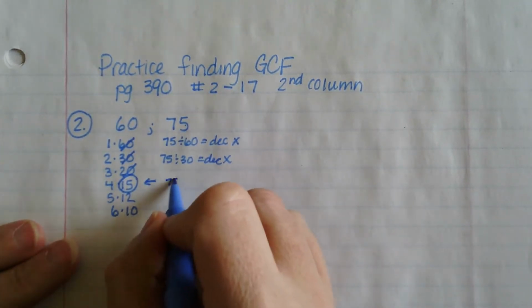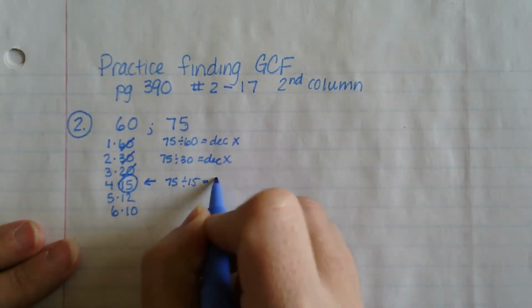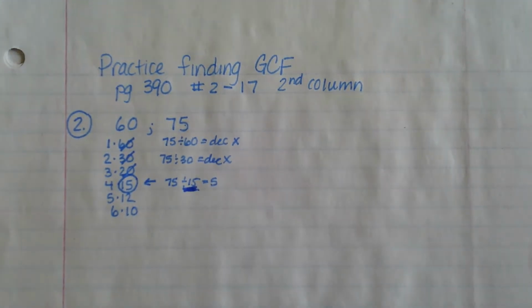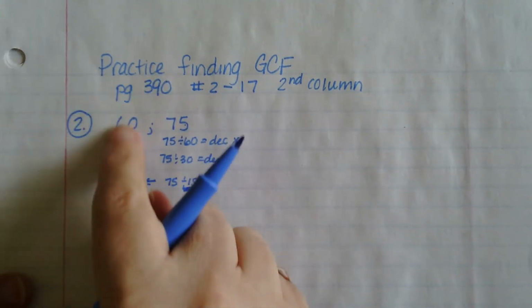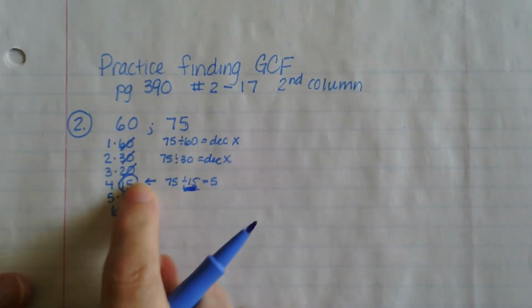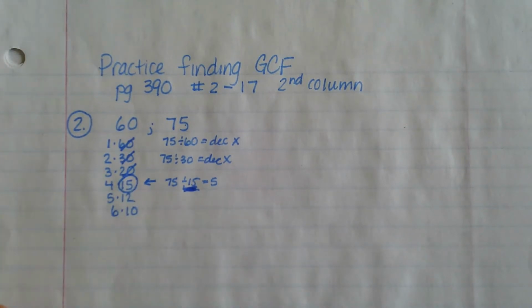So because 75 divided by 15 is 5, that means that 15 is a common factor, and it's the biggest one that works. Now, does 5 go into 60 and also into 75? Yes, but it's not the biggest one. And this is how you find the biggest one.